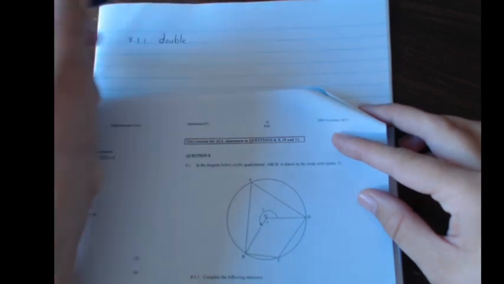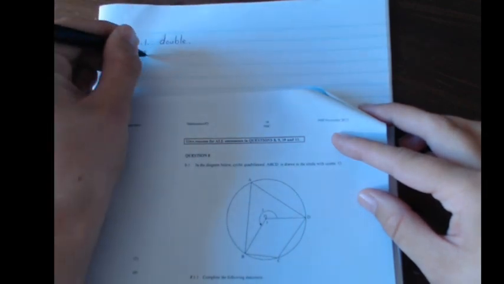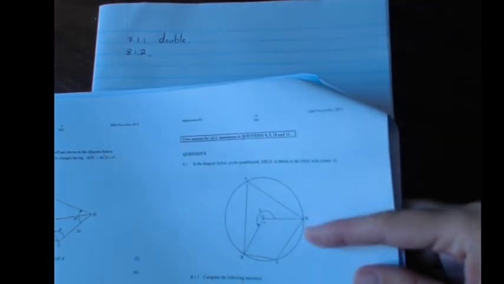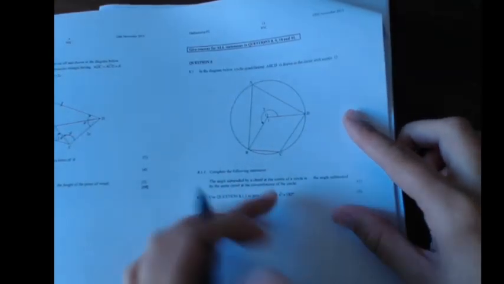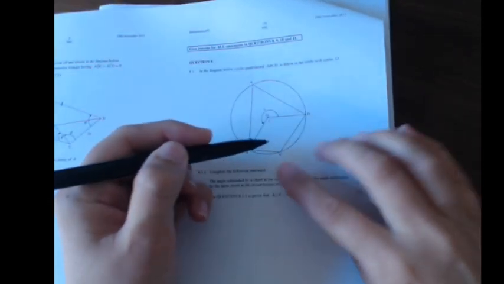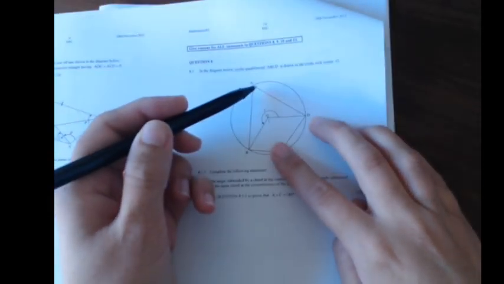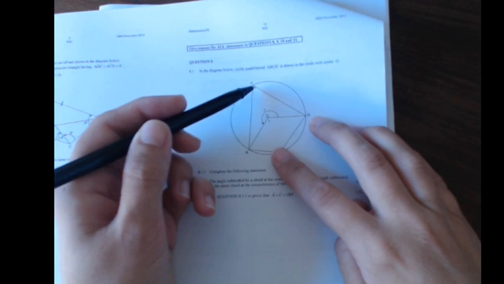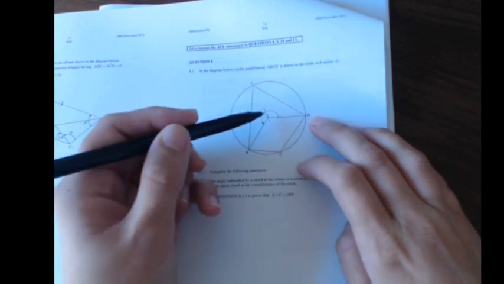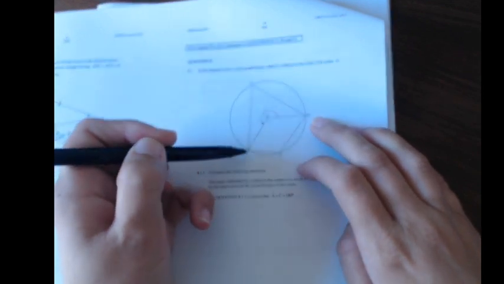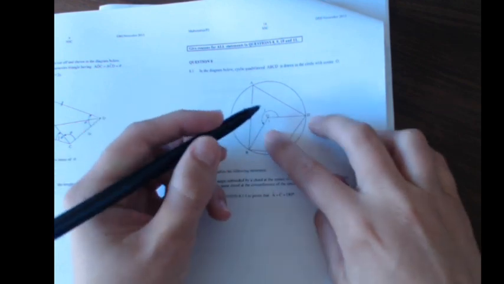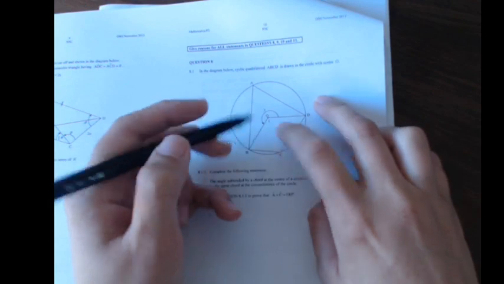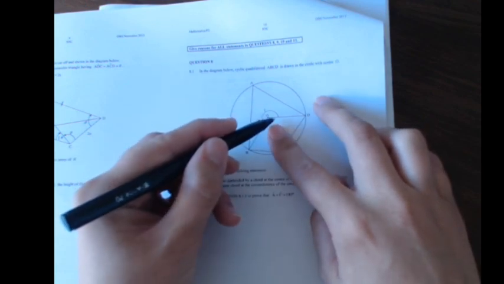And then 8.1.2 is used in question 8.1.1 to prove that A plus C is 180. A plus C is 180. The opposite angles of a cyclic quad are supplementary. They want you to prove that theorem. Normally you have to construct these two lines. They already did that, so I'm just going to start off at the construction.